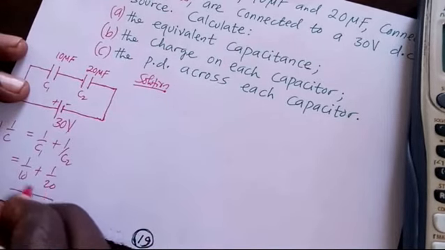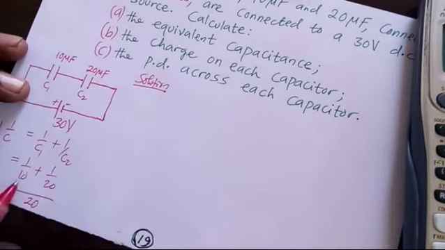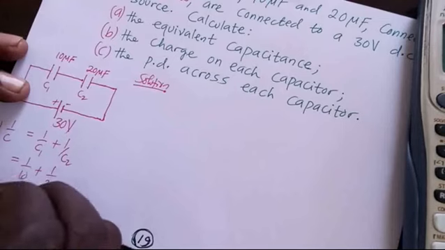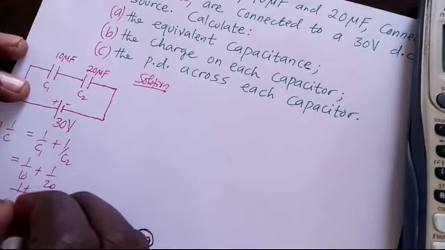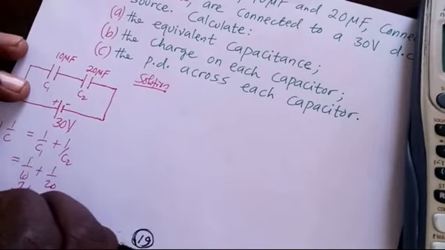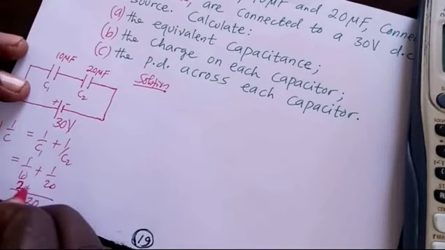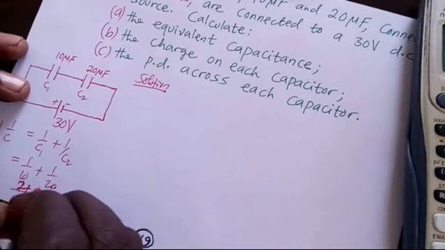The LCM of 10 and 20 is 20. 20 divided by 10 is 2, 2 times 1 is 2, plus 20 divided by 20 is 1, 1 times 1 is 1.